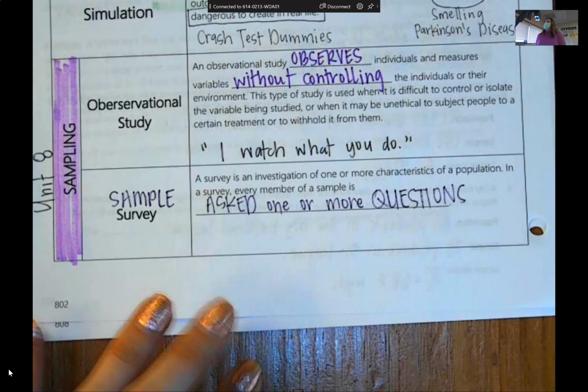A researcher uses a computer program to determine how fast the influenza virus might spread within a city. Simulation. That would not be safe for us to practice on real humans.